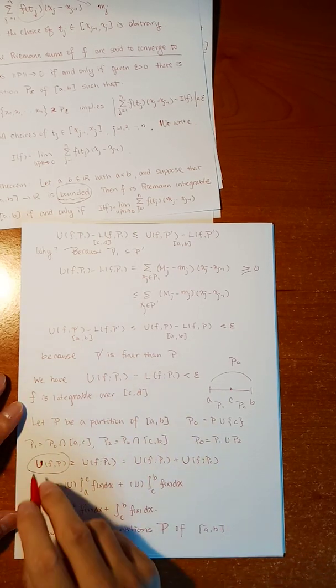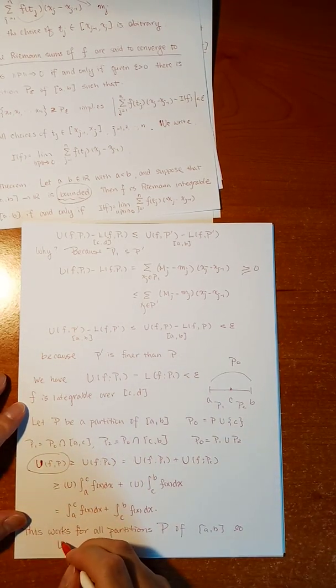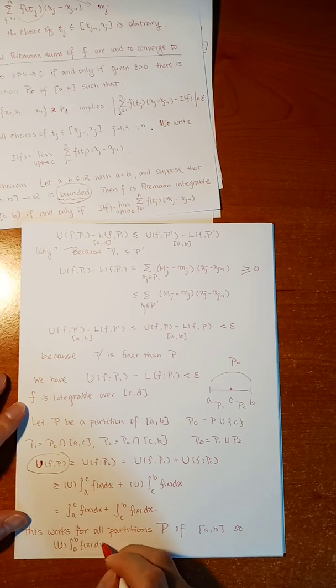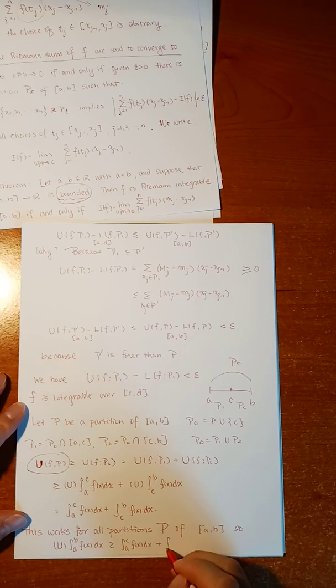So we are computing the infimum. So we have the upper integral from A to B f(x) dx is going to be greater than or equal to the integral AC f(x) dx plus the integral CB f(x) dx.